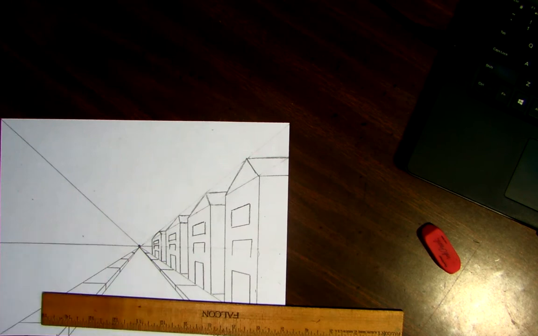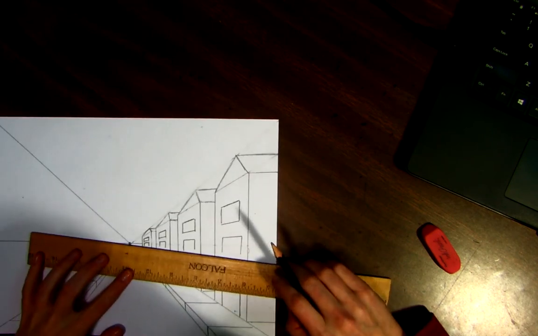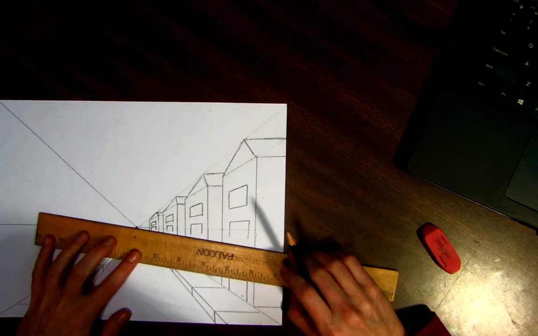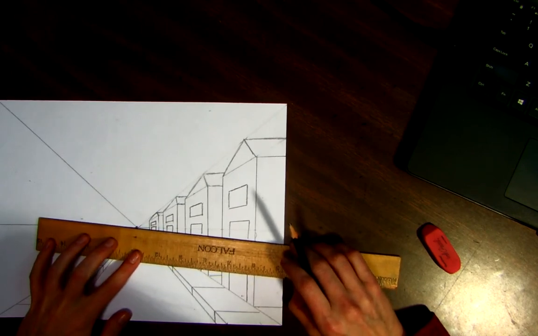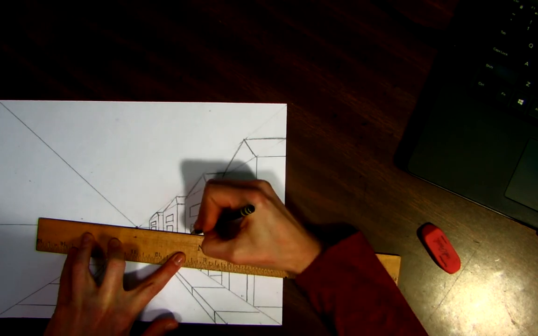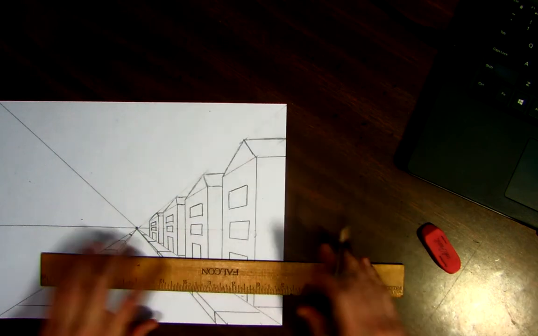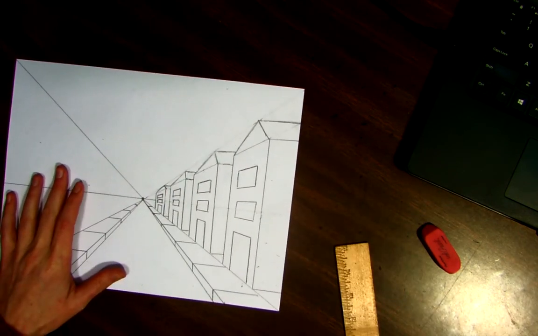All right, so I made the sides of my windows going straight up and down. Now I'm going to make the bottoms. Again, they have to be angled. Always measure to that vanishing point. I'm going to make the bottom of the windows. Now, because this is below the horizon line, they're angling down. Okay, so those are my windows.